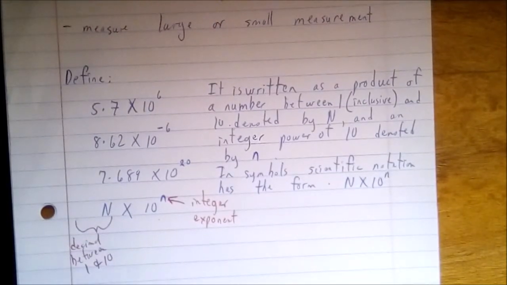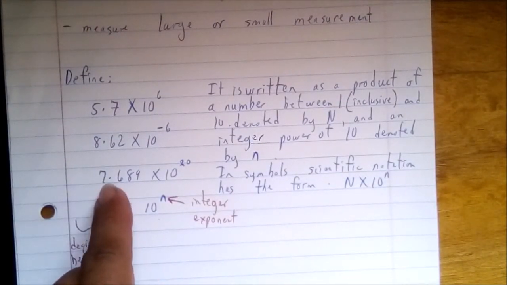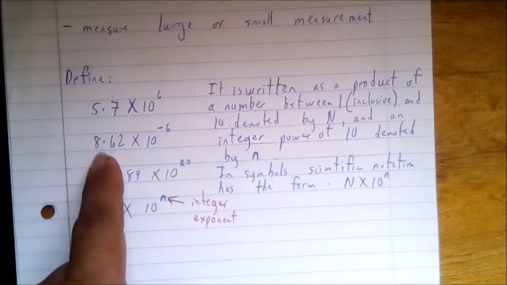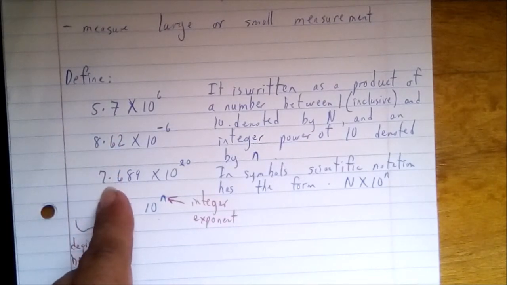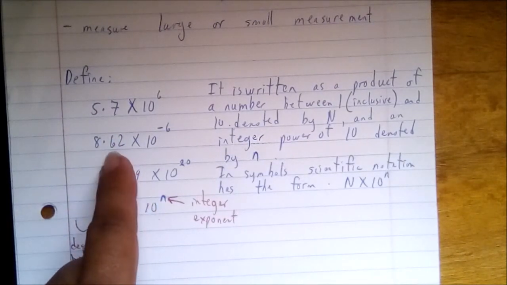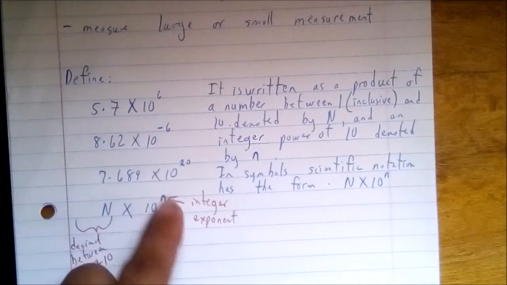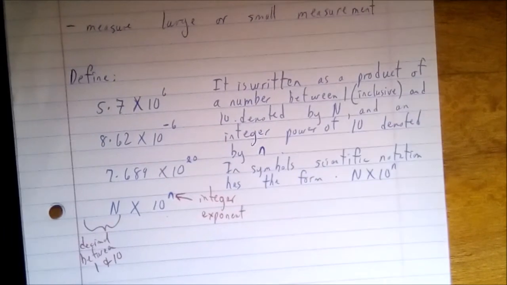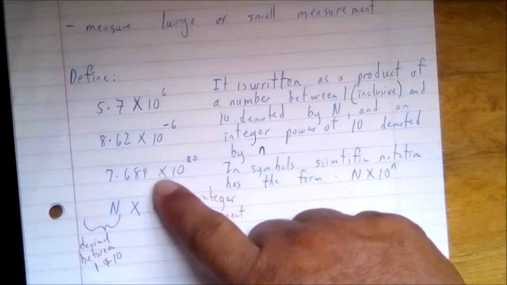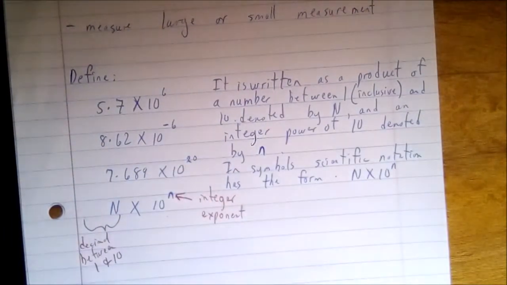Now keep in mind how we have these numbers. Notice that there's only one number on the left hand side of the decimal point. There is more than one number on the right hand side of the decimal point, and the 'times' means multiplication. If you're struggling to get the multiplication symbol, you can use an asterisk for the meantime.